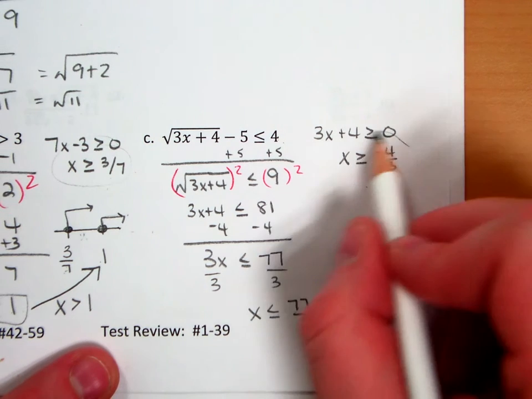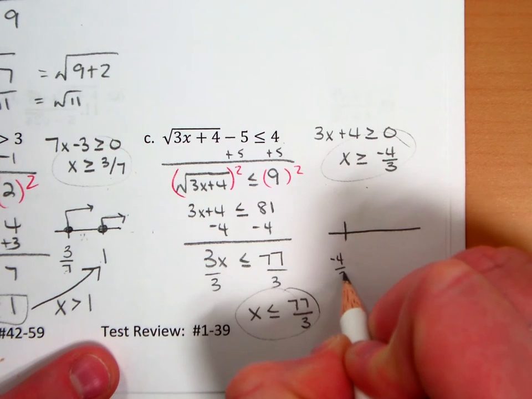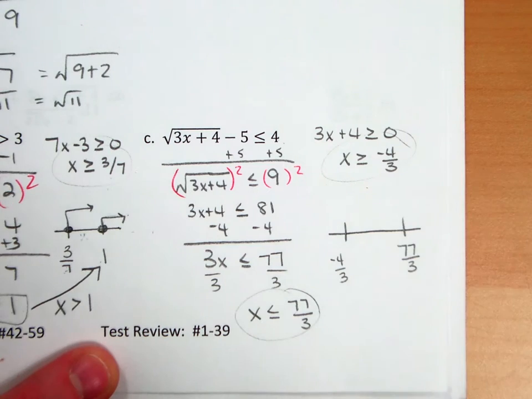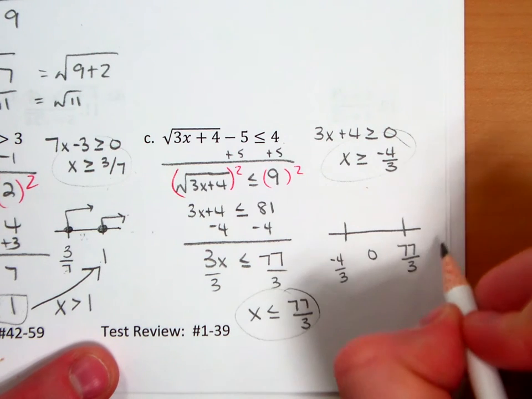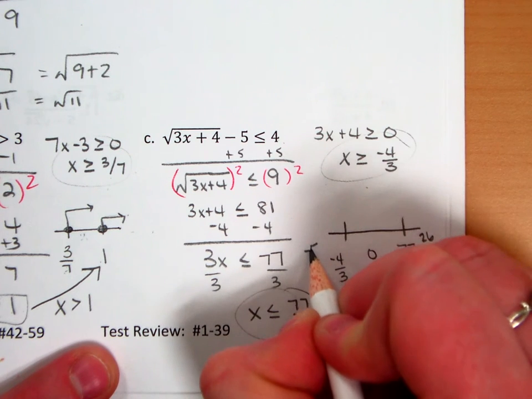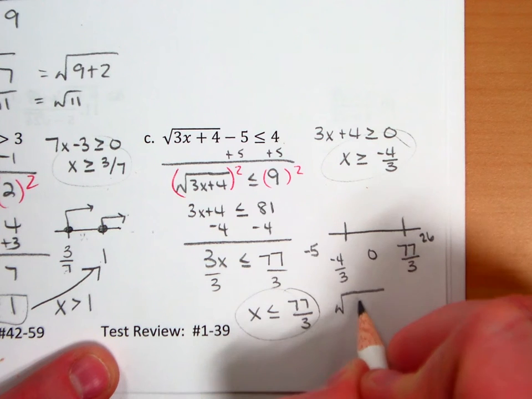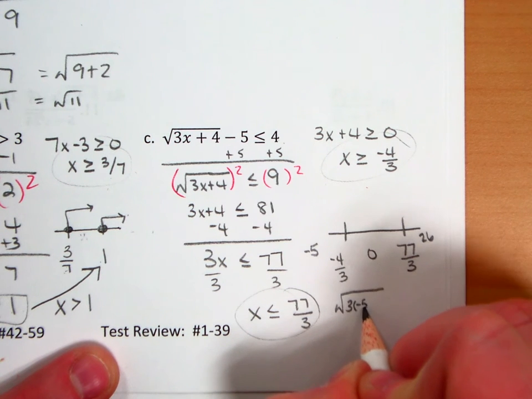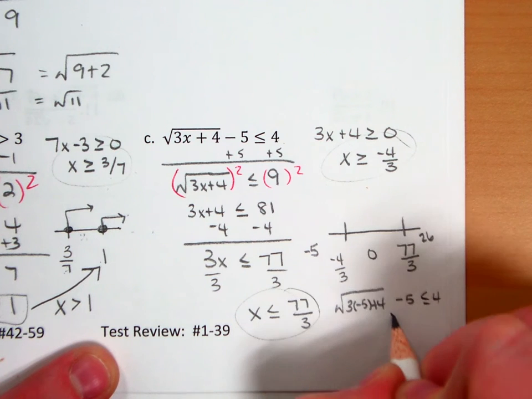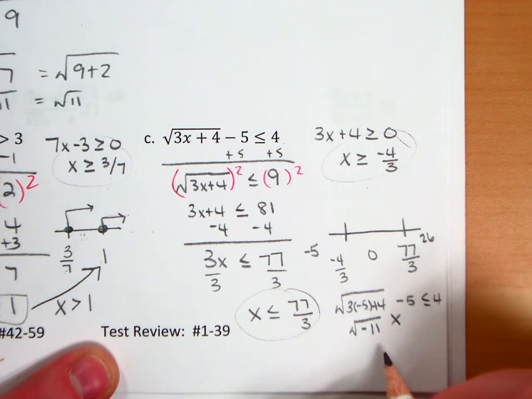Okay. So this is a bottom bound, top bound. On my number line, I'm looking at negative 4/3, and I'm looking at 77/3. A number between here is 0. A number over here would be like 26, and a number over here would be like negative 5. What I want to see you do is take the square root of 3 times negative 5 plus 4 minus 5 is less than or equal to 4. No, that doesn't work because that's imaginary, because that'd be the square root of a negative 11.